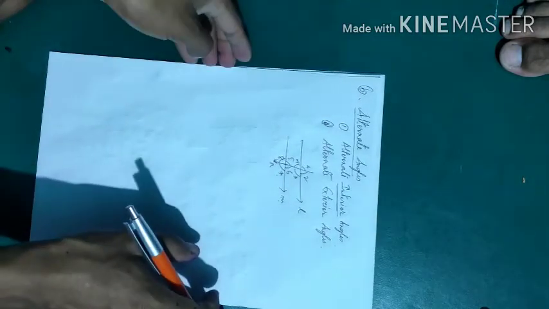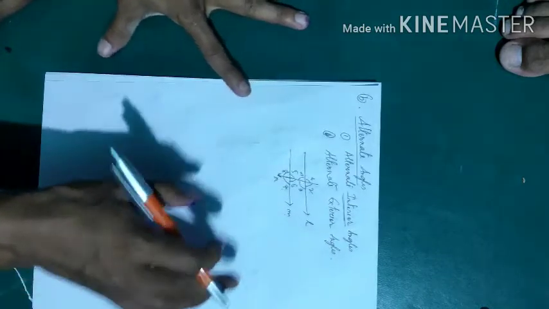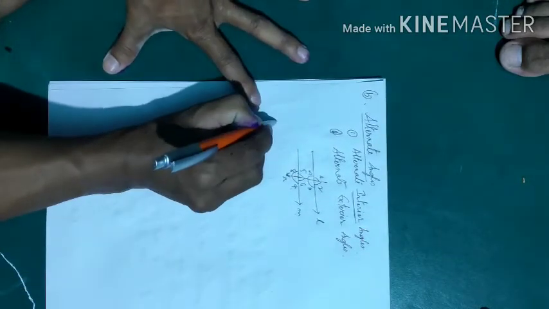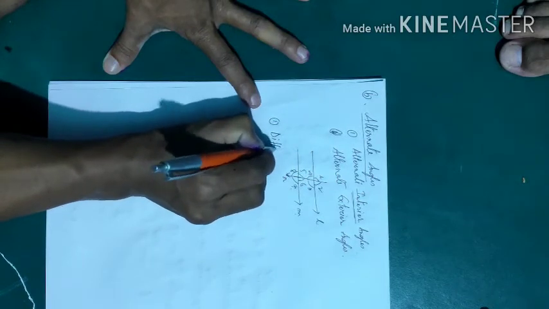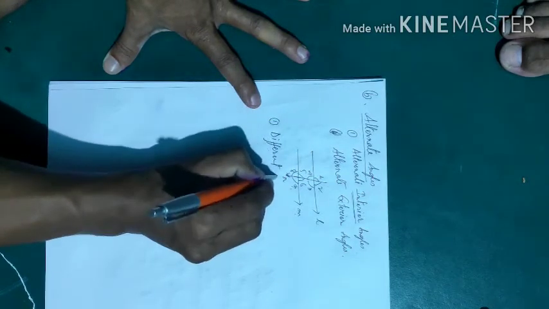Before we find alternate angles, we must remember these 2 points. Alternate angles, number 1, must have a different vertex.